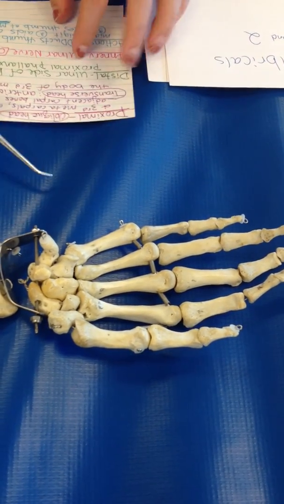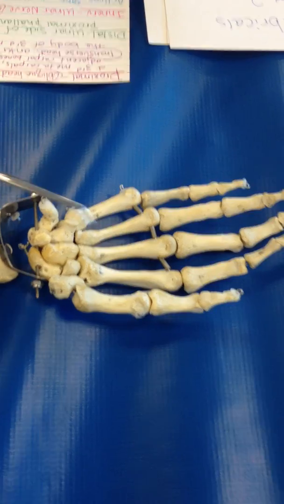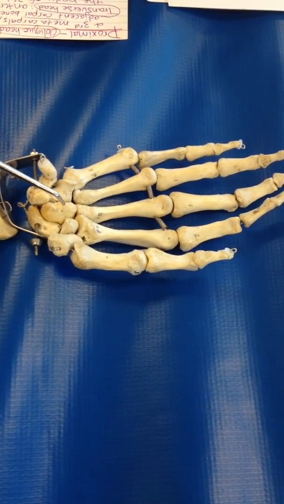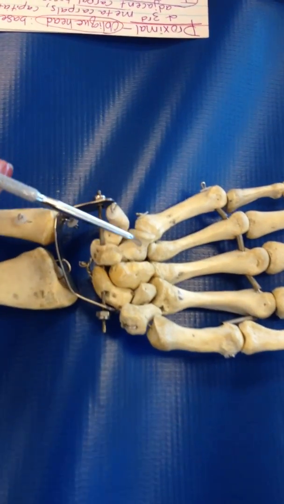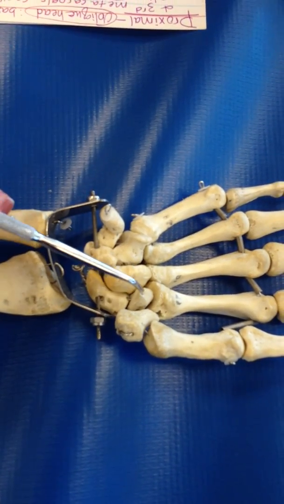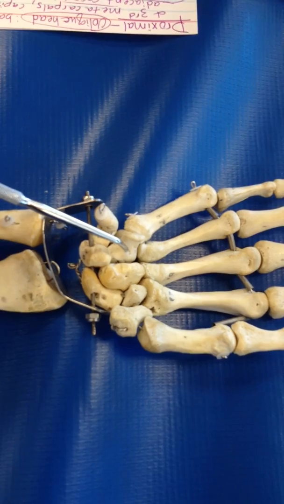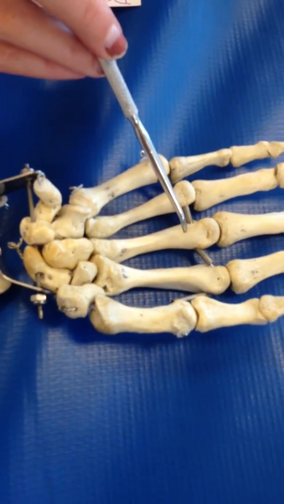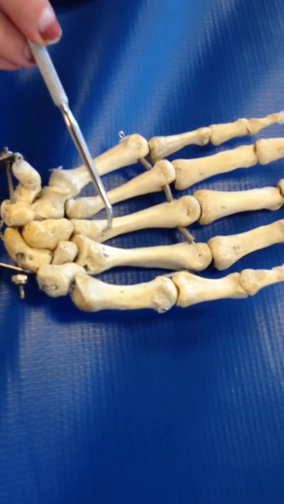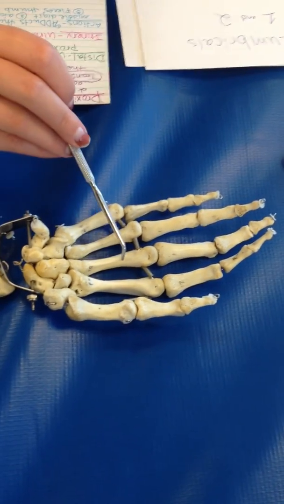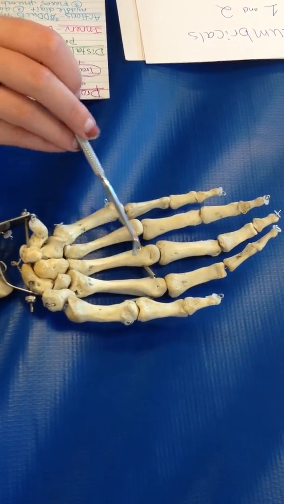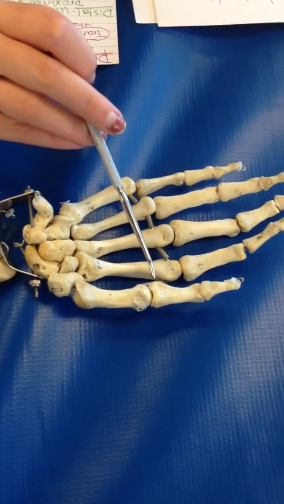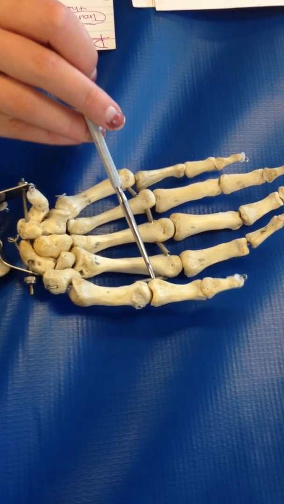Adductor pollicis. The oblique head is the bases of the second and third metacarpals, the capitate, and the two adjacent carpal bones, which are trapezoid and hamate. The transverse head goes the anterior surface of the body of the third metacarpal bone. These go to the ulnar side of the base of the proximal phalanx of the first digit.